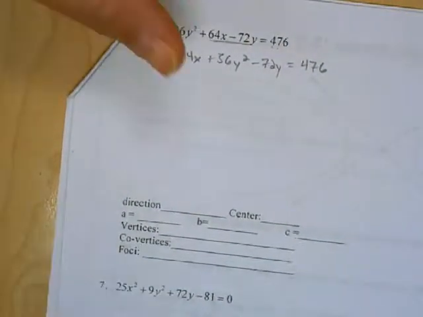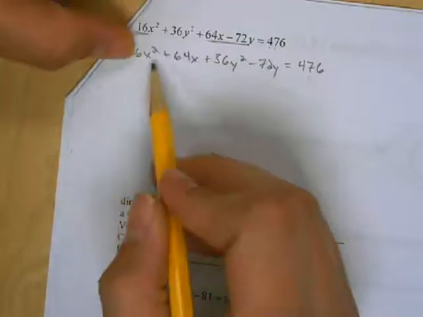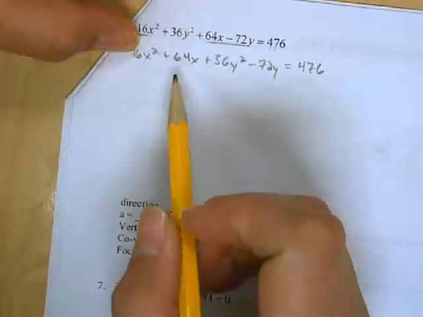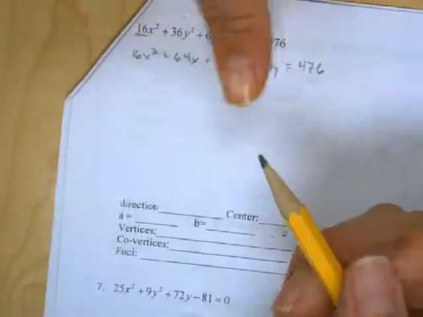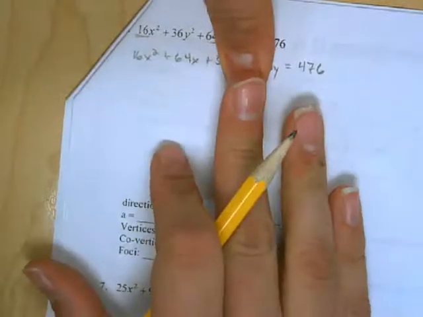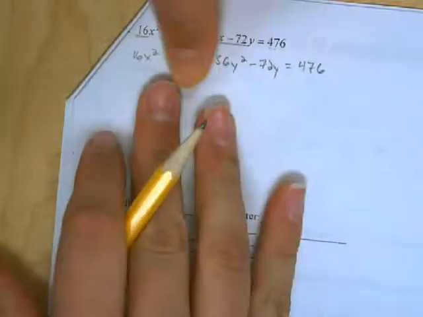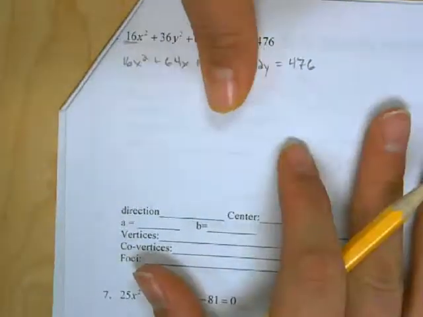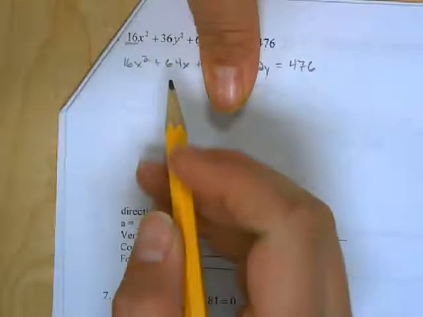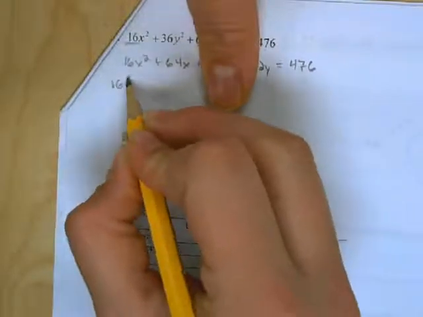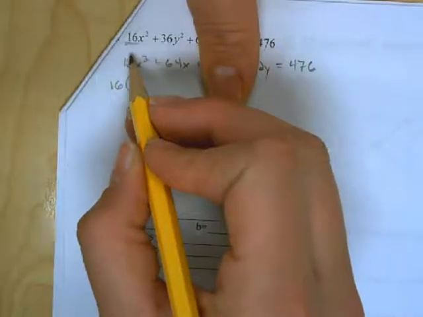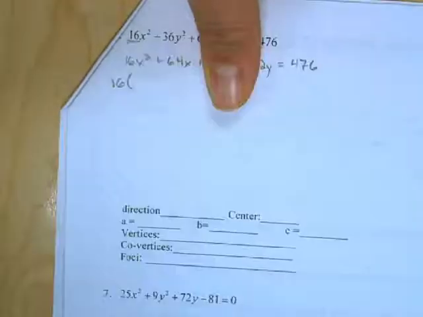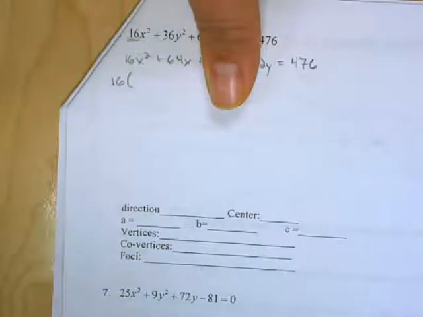Alright, so here, before I can complete the square, I must factor. We're going to look at these things separately. Whenever you're doing complete the square, look at the x's by themselves, look at the y's by themselves. Don't try to look at them all at the same time. Okay, so here are my x's. I can take a 16 out. Little hint to you, it will always be the entire number in front of the squared variable. It has to be, otherwise you can't complete the square.